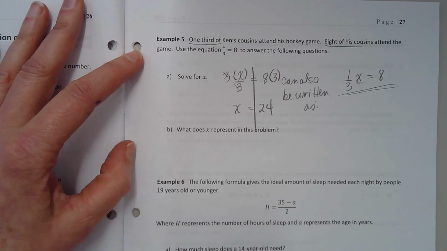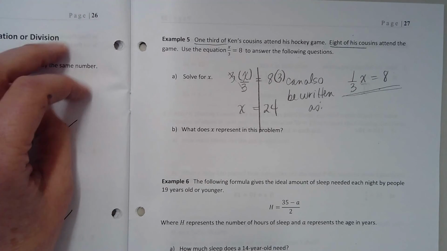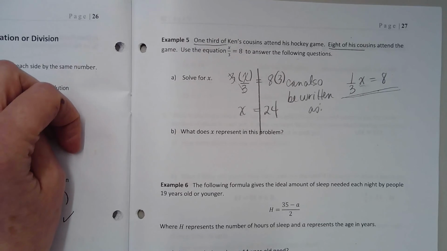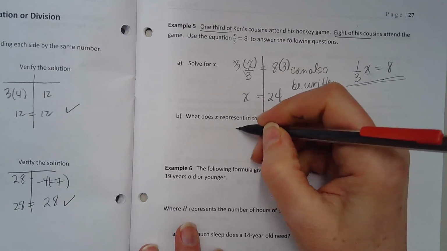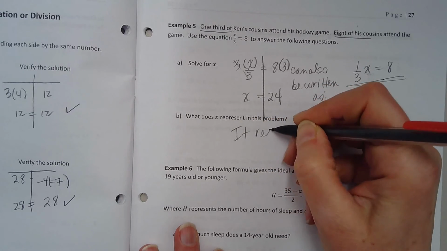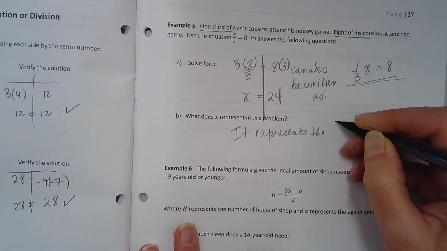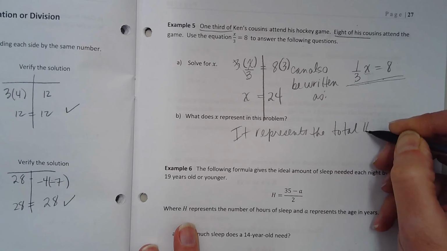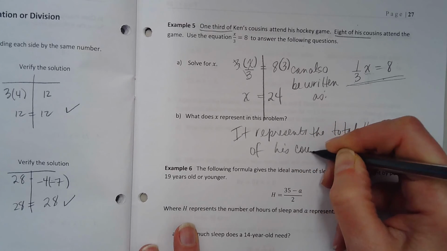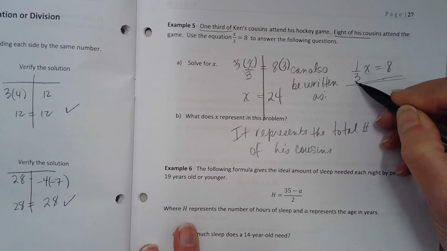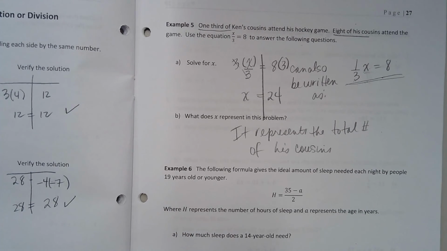So what does 24 represent in this problem? Total number of his cousins, or 1/3 of his cousins? It represents the total number of his cousins. Because literally we took 1/3 of that total and found out that there was 8 of them. So x is the total.